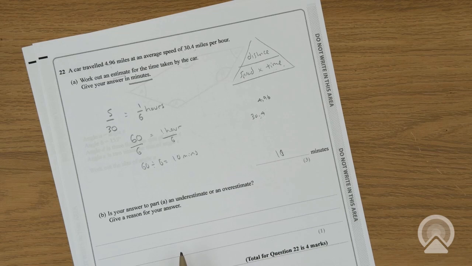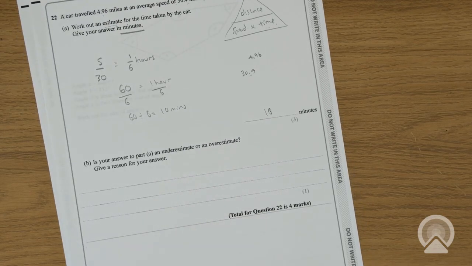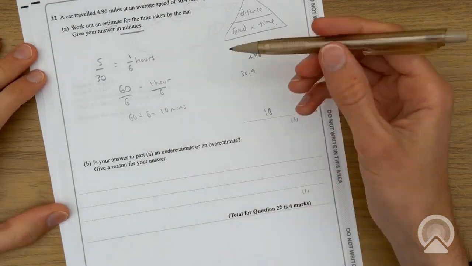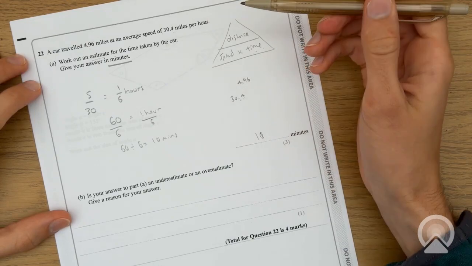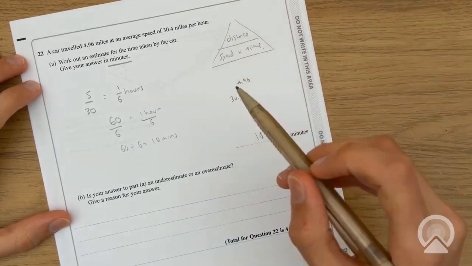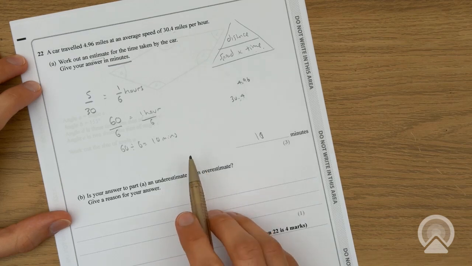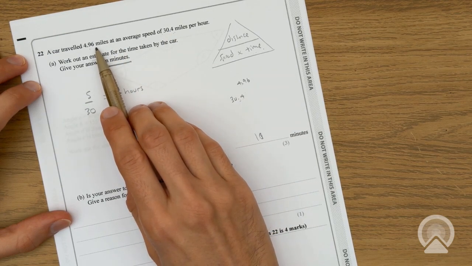Is your answer to part A an underestimate or an overestimate? Give a reason for your answer. Now, I struggle a bit with these questions sometimes because they're wording questions. And if you look at the question itself, it's not as difficult as it sounds, okay? So we look, is it an underestimate or an overestimate? Okay, well, the actual speed is 30.4 miles per hour and the distance 4.96.